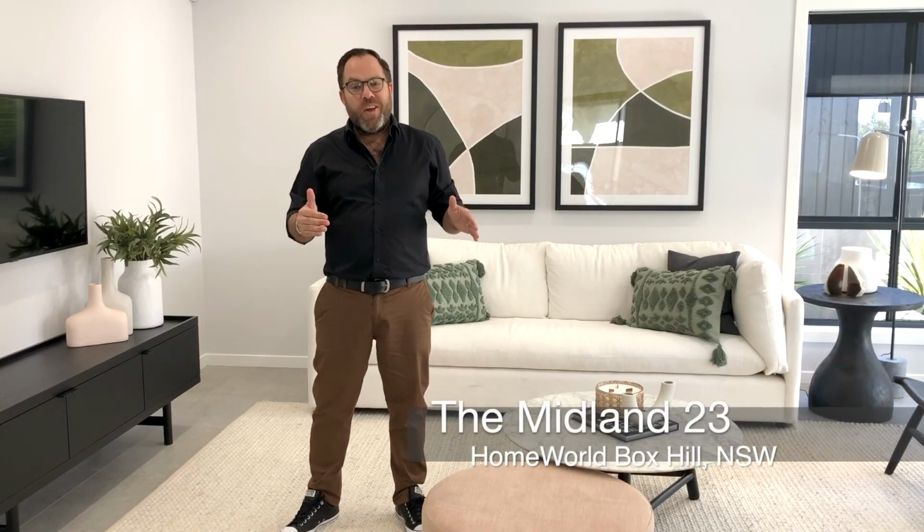The Midland 23 is a large 4-bedroom single-storey home, and combining that with our Modern Australian theme has resulted in a very contemporary look. To come and walk through this home and be inspired for your own new home journey, you can do so right here at HomeWorld Box Hill. Or why not jump online and do the virtual tour at edinburghhomes.com.au.